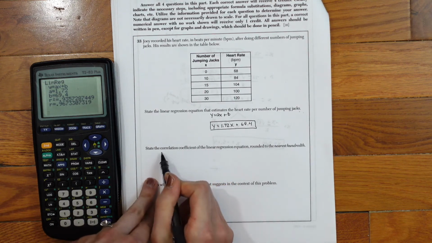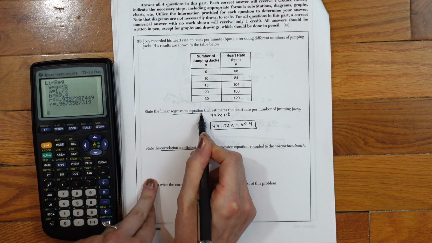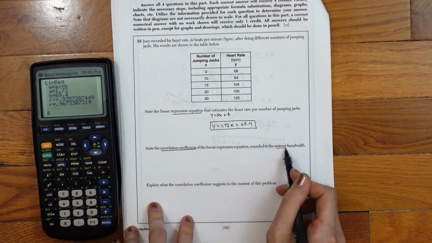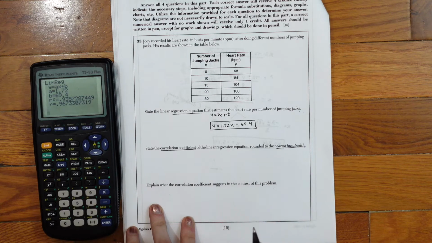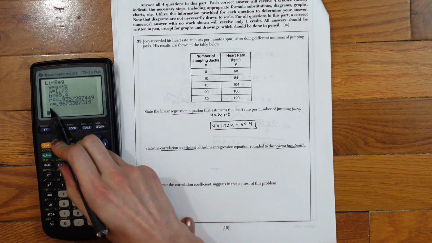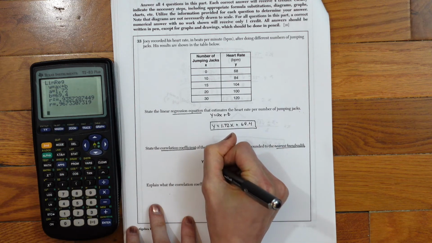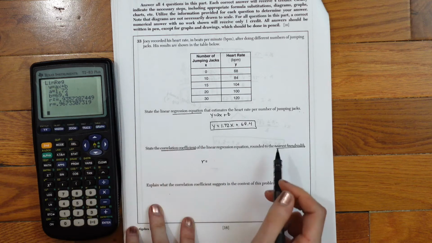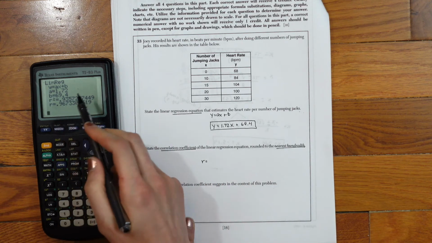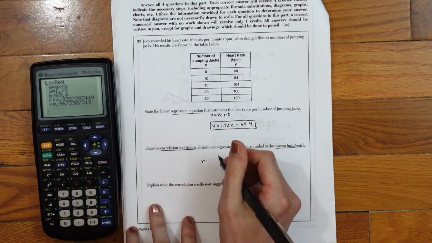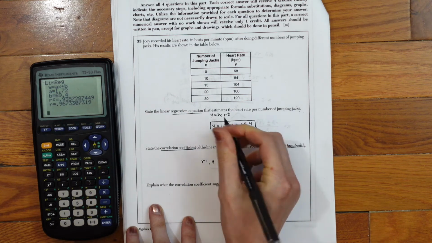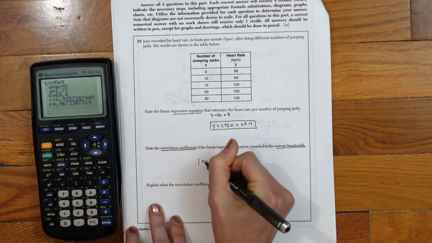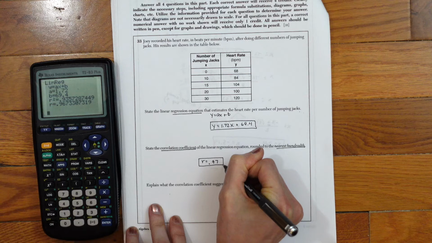State the correlation coefficient. This was the regression equation. Now they want the correlation coefficient of the linear regression equation rounded to the nearest hundredth. So the correlation coefficient is just r. Down here we have r is equal to this long thing, 0.96733, but they want it to the nearest hundredth, so we just want to go over 2 decimal places, tenth, hundredth. So we want 0.96, we're going to round up, so this will become 0.97 as our correlation coefficient.